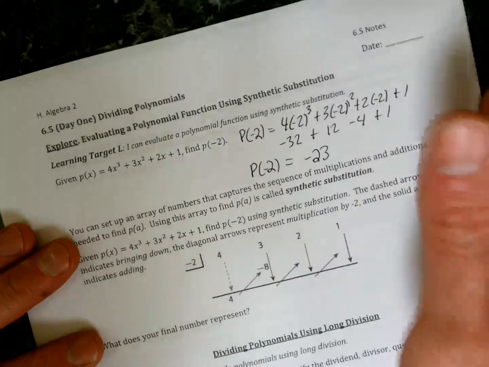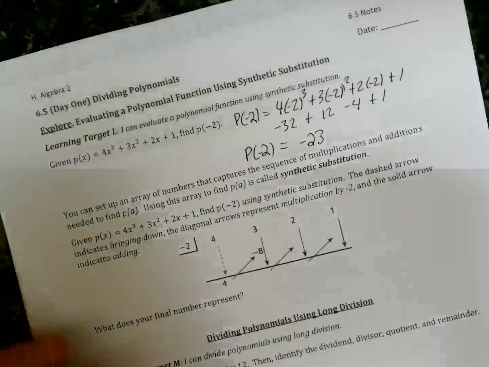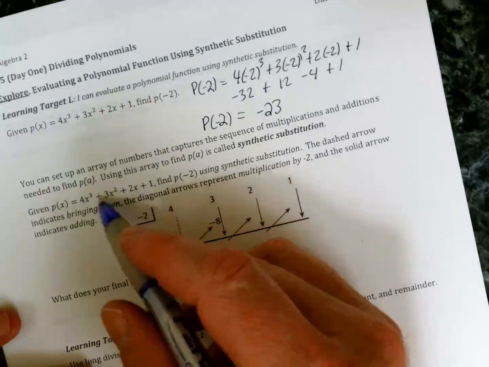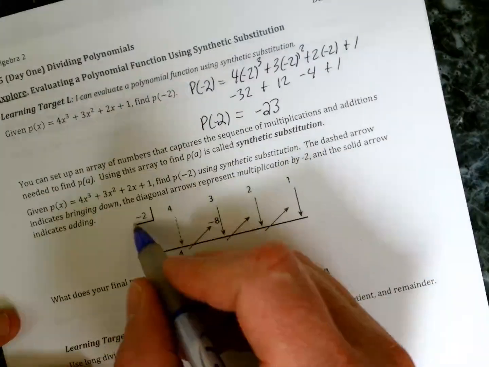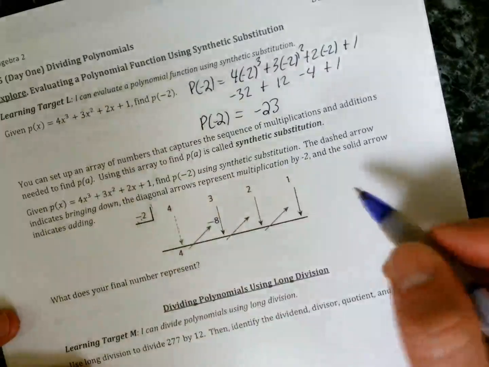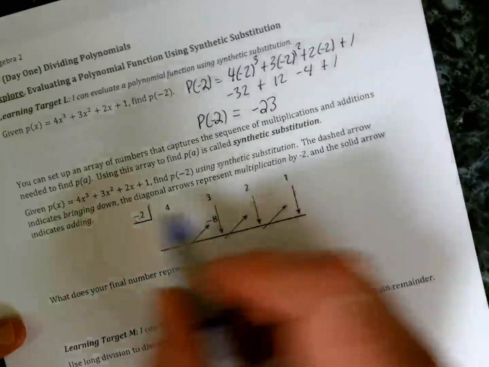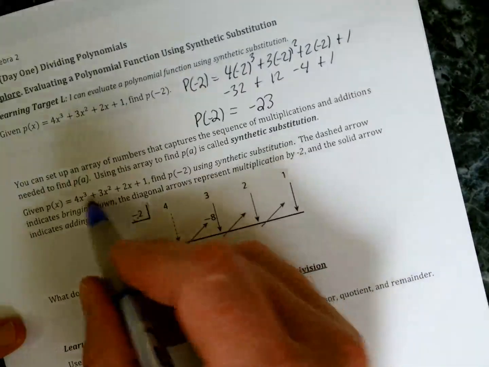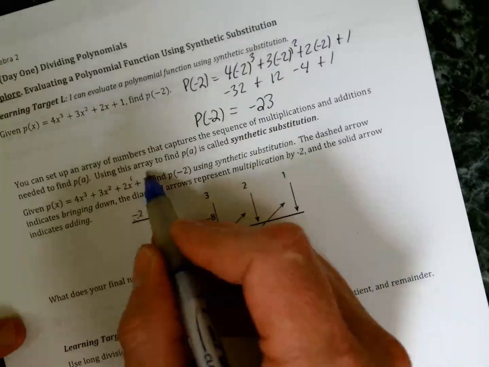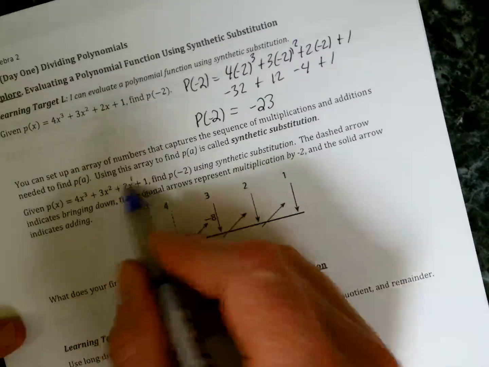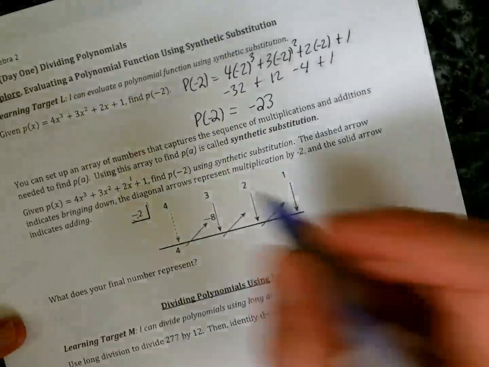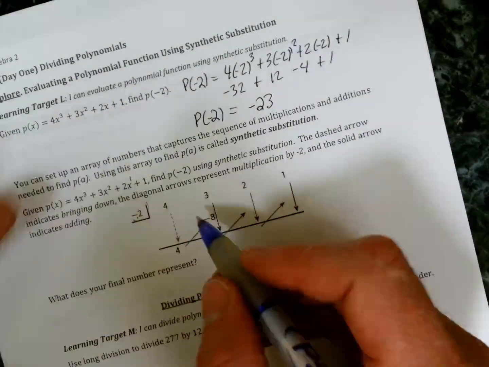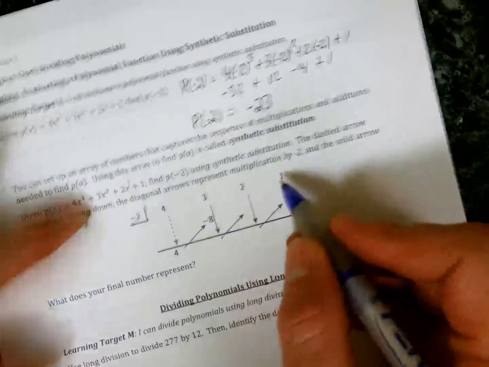Well, there's another way to do that, something called synthetic substitution. Synthetic substitution is a way to cut this down to the bare bones. So we're going to plug in a -2. We make a little box and put the -2 over here. Then all we do is take the coefficients. You have to be real careful because this is a cube, a square, a first power, and no x, so the power goes down. If it doesn't, you have to fill in a zero. For instance, if there's no x squared, you have to plug in a 0x squared. But in this case, I write my coefficients 4, 3, 2, 1.